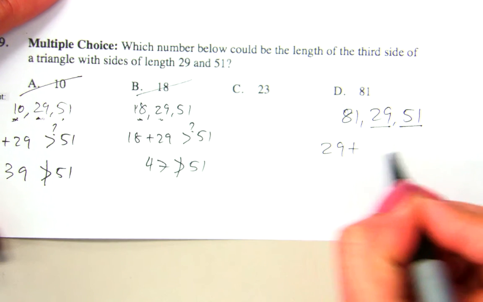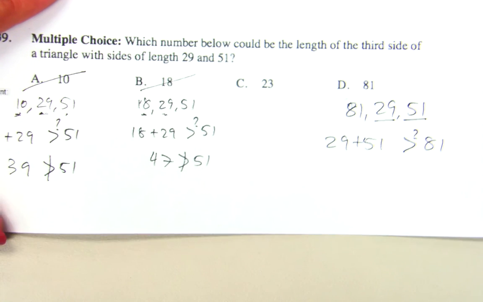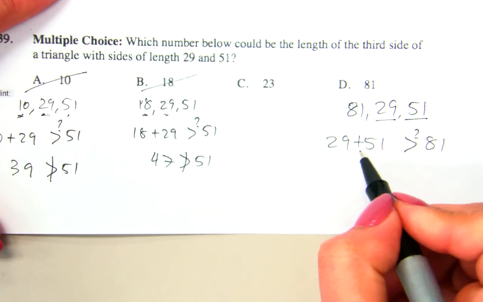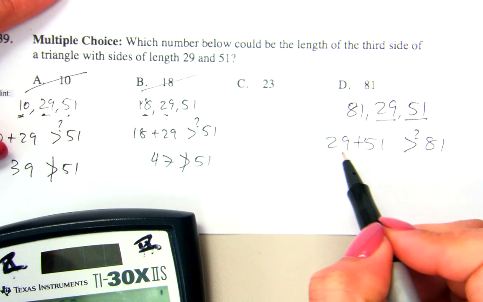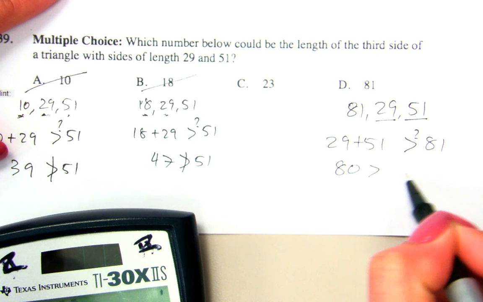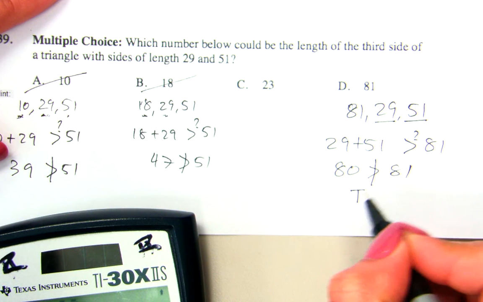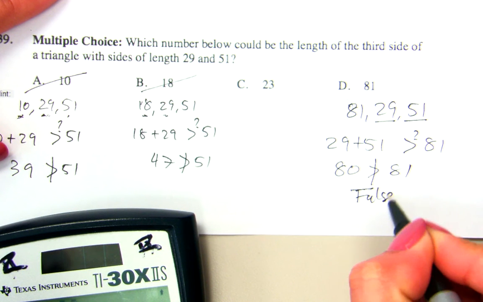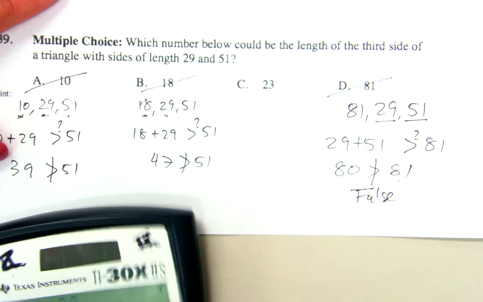Is 29 plus 51 going to be more than 81? That's your question. 80 is not more than 81. So that's false. Sorry, I meant to write false, not true. 80 is not more than 81, so that throws that one out.